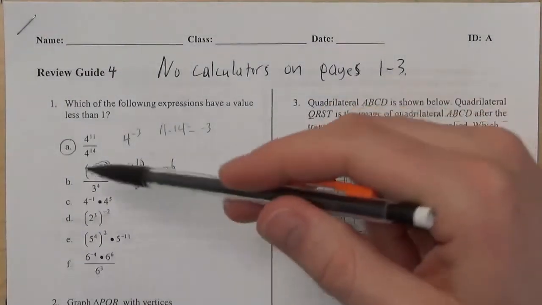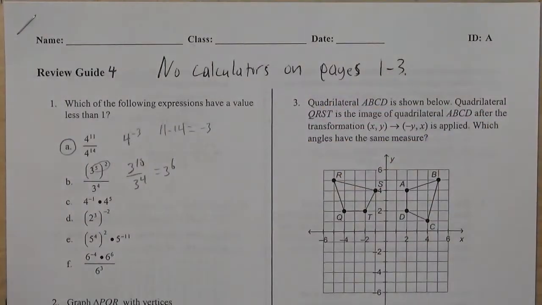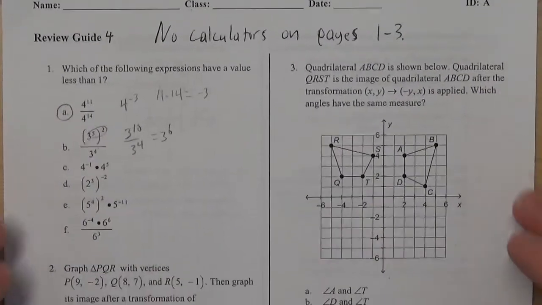So you guys go ahead and finish out that and finish looking through those and see if you can find any other ones that will give you a value less than 1.